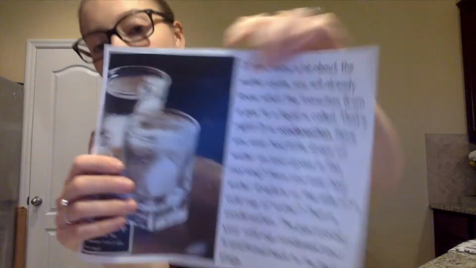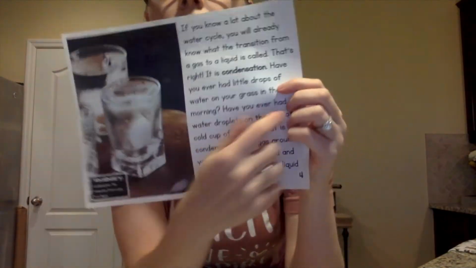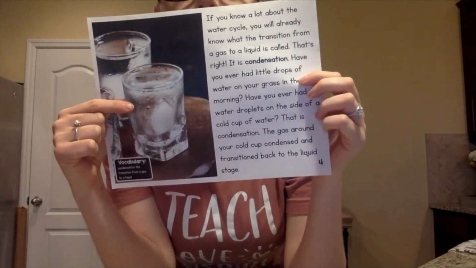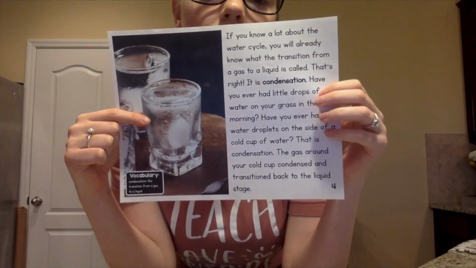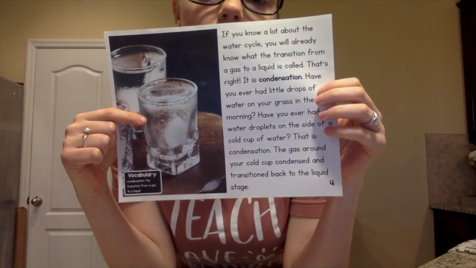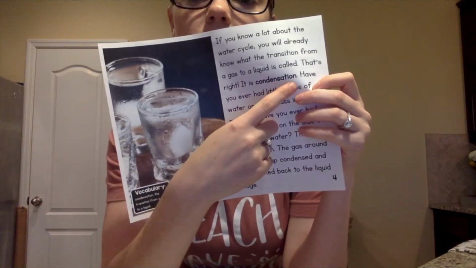So here's an example. This shows in a picture more what the ice cube looks like when it's melting on the side of the cup. So, like I said, condensation right there. It's a big word.